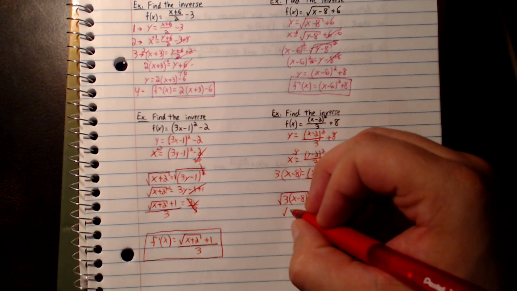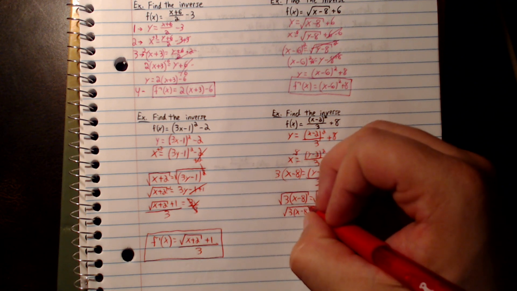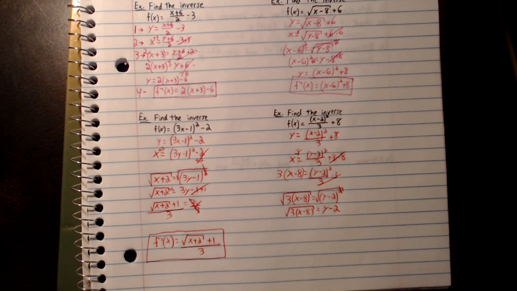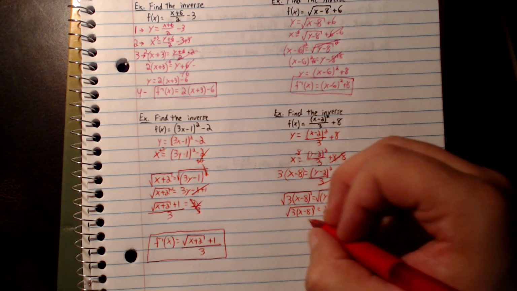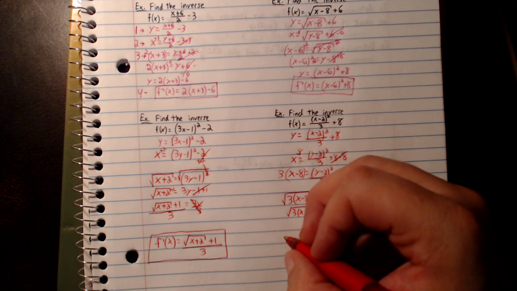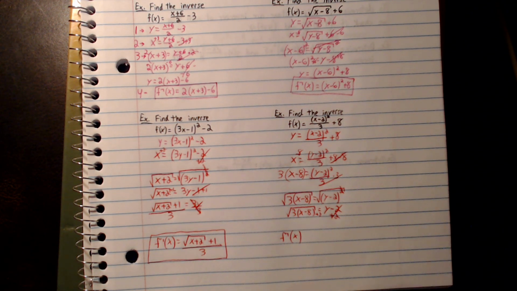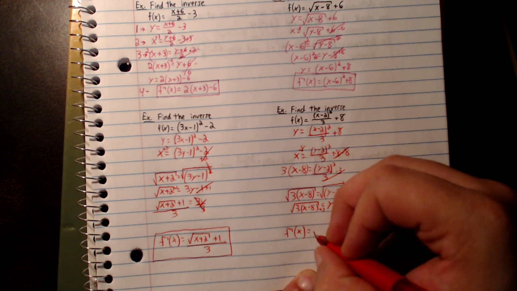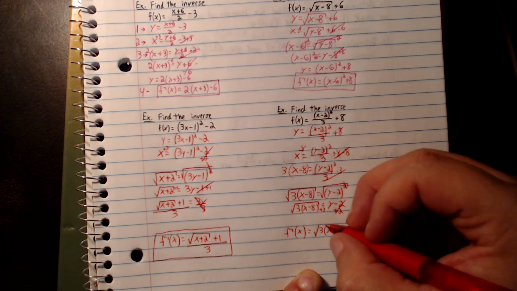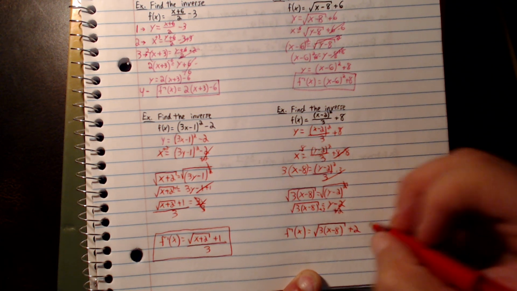So we've got square root of 3 times x minus 8 all in that radical, and then add 2. Remember that 2 is on the outside. I'm going to write f inverse instead of the y here, and then we've got 3 times x minus 8. That's all in the radical, and then outside would be the plus 2.